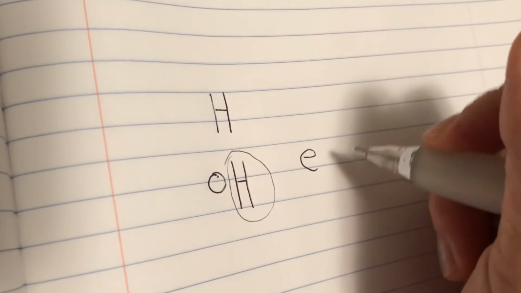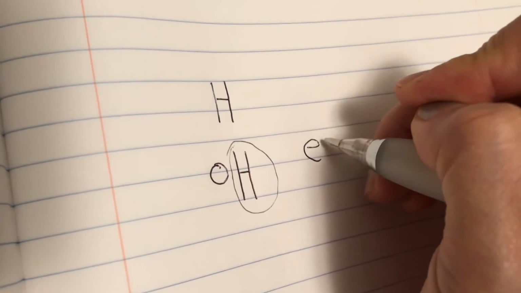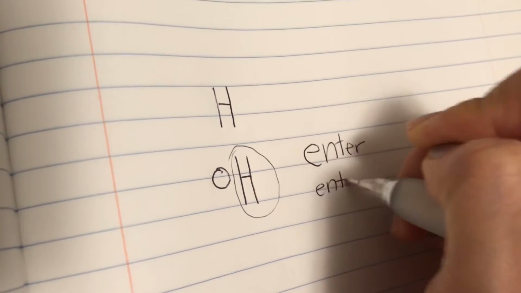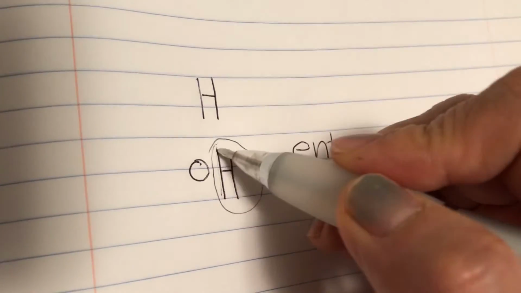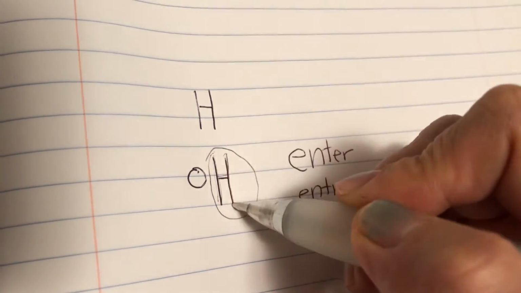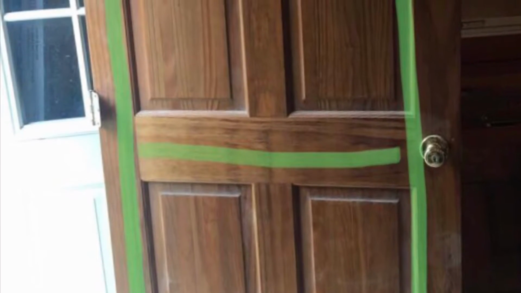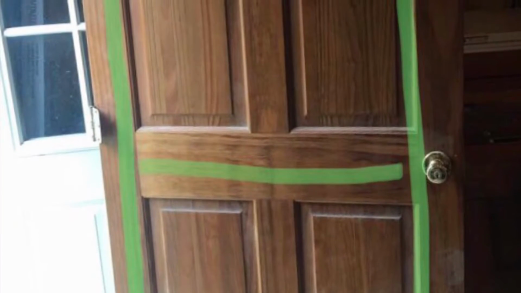Think of an English word that starts with E. How about enter or entry? Doesn't this look like a door? So think of a door where you enter, or an entry.